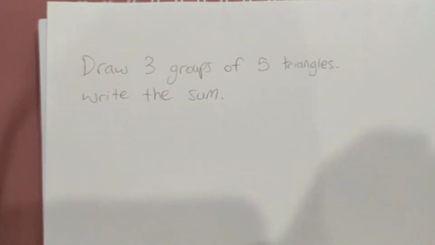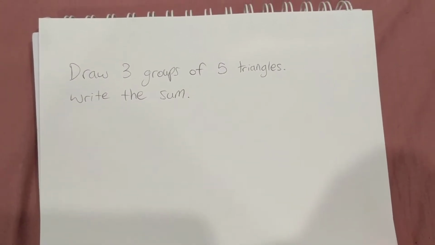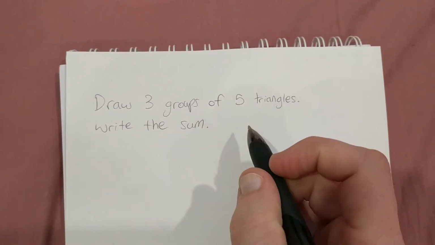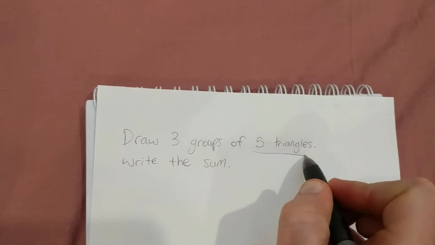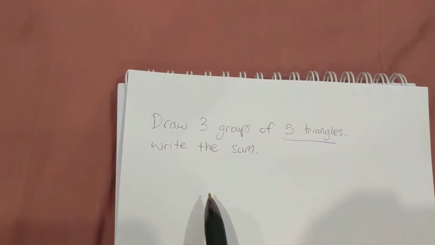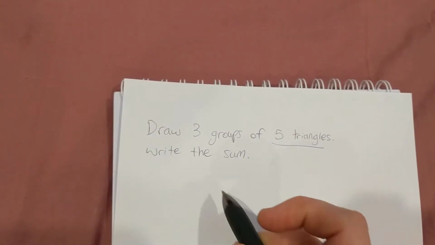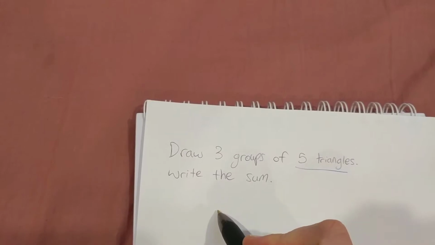So the first question we have here is draw three groups of 5 triangles, and then of course you always need to write the sum. So we look at that and we say, right, okay, in each group there are 5 triangles. That's an important part to note, and then we just need 3 of those groups. All the question's asking you to do is draw that and then also write the number sentence.